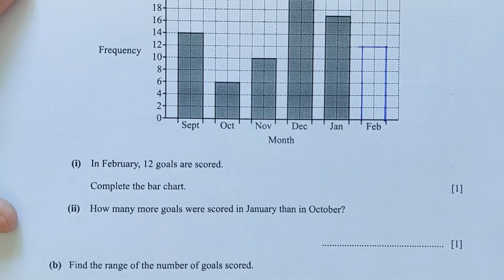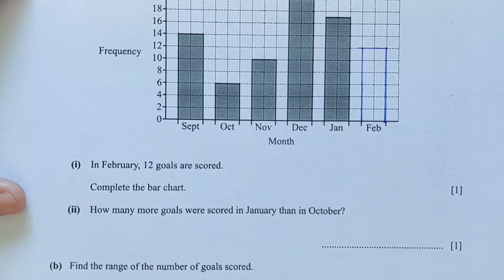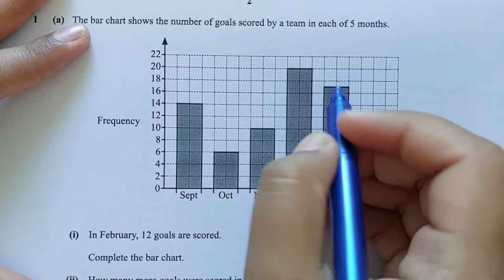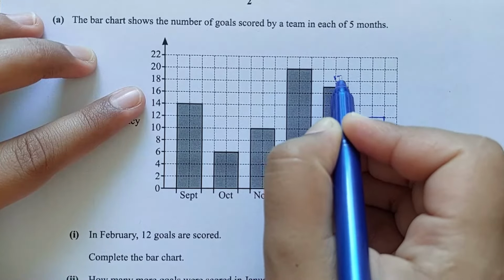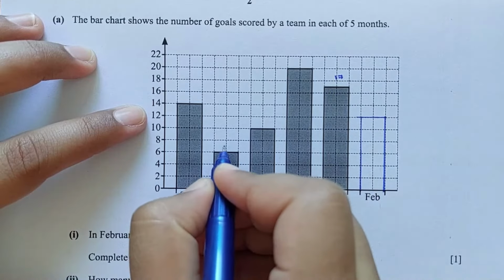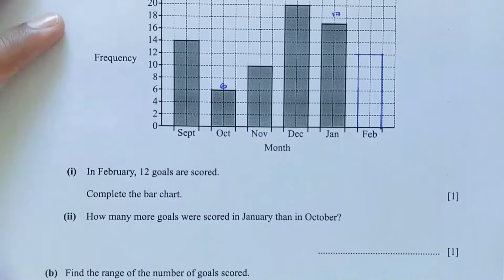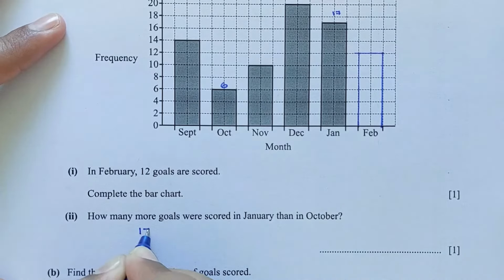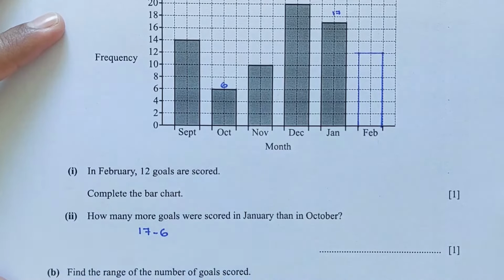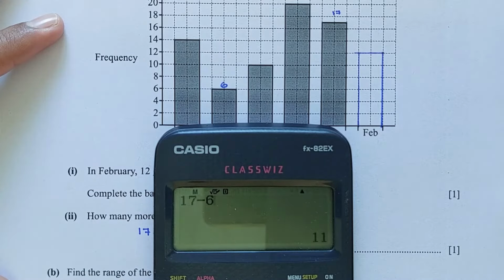Now for the second part, how many more goals were scored in January than in October? So January is 17, and October is 6. 17 take away 6. 17 minus 6, that is 11.